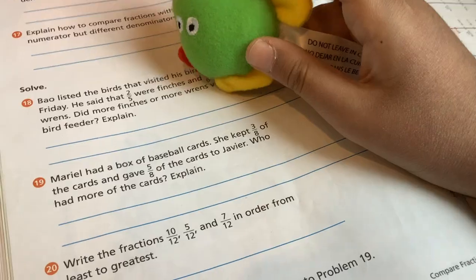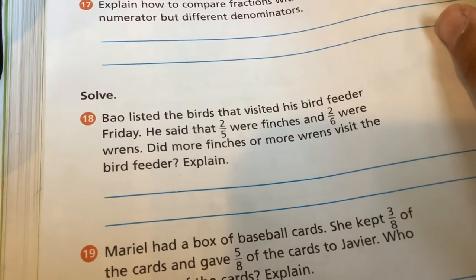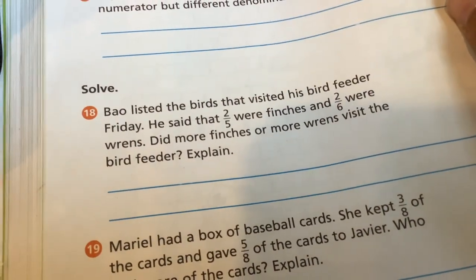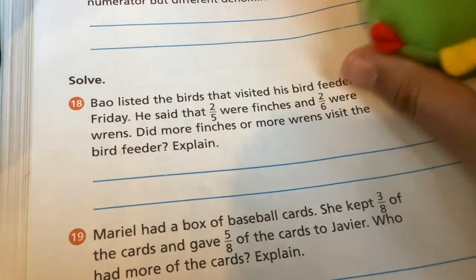Okay, let's solve these problems. Bao listed the birds that visited his bird feeder on Friday. He said that 2/5 were finches and 2/6 were wrens. Did more finches or more wrens visit the bird feeder? Explain.